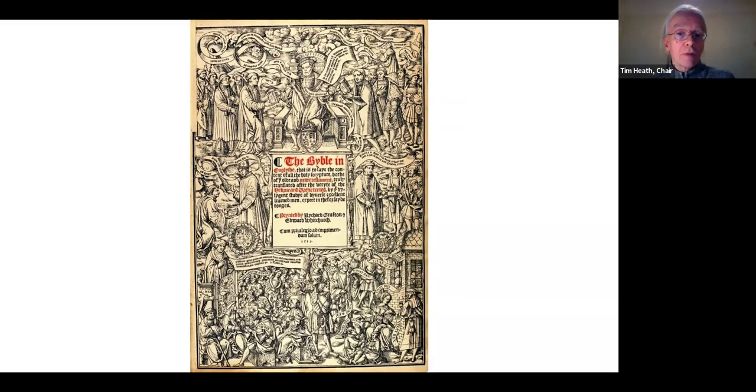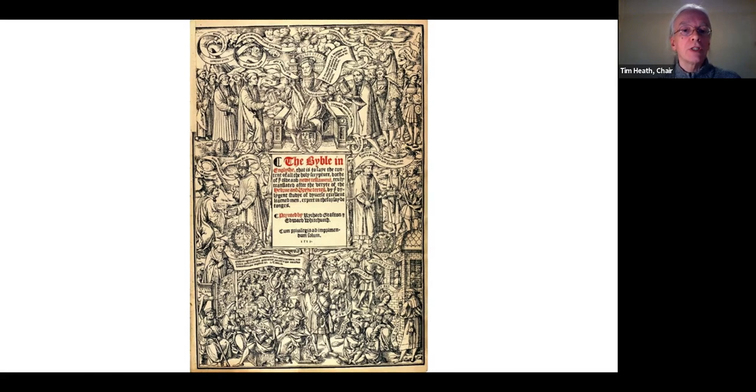Here we have the Great Bible of 1539. The Great Bible, as you probably all know, was commissioned in the reign of Henry VIII, and it was a project of Thomas Cromwell, so that every church in England should have a copy of the translation of the Bible into English.